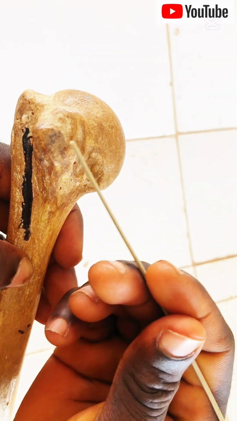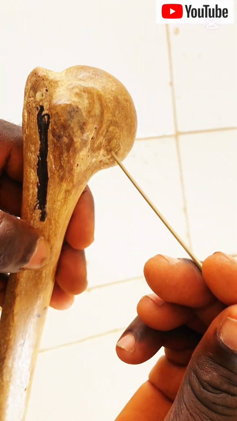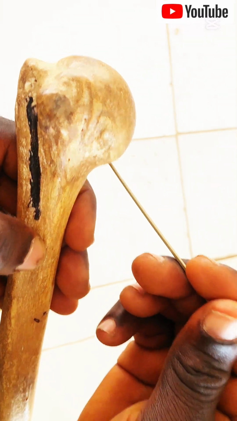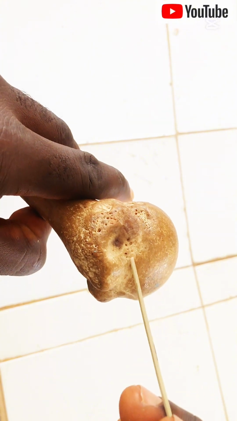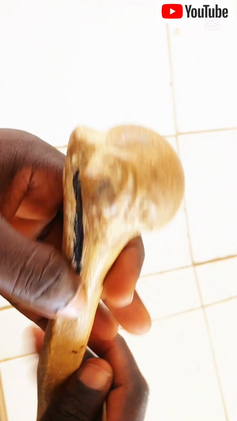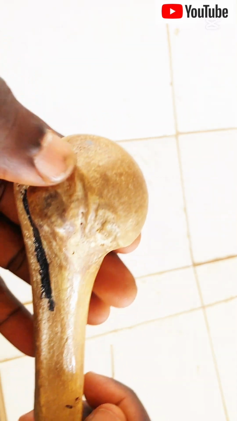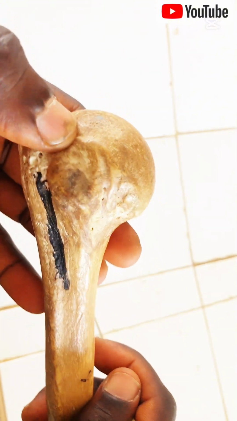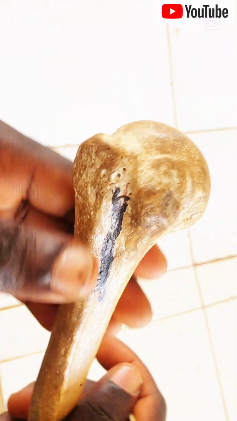As you can see, this is the anatomical neck of the humerus. The anatomical neck is the constriction at the margin of the rounded head of the humerus. And this anatomical neck provides a site of attachment for the capsular ligament of the shoulder joint, except superiorly, where it creates a passageway for the tendon of the long head of the biceps brachii.